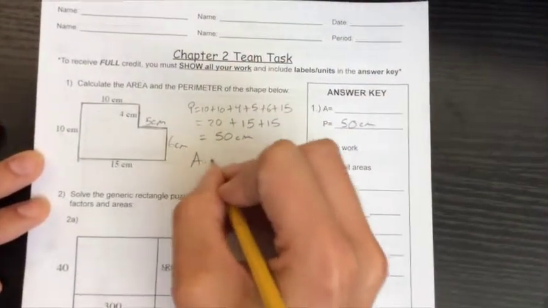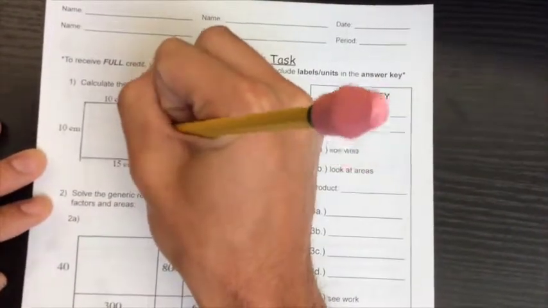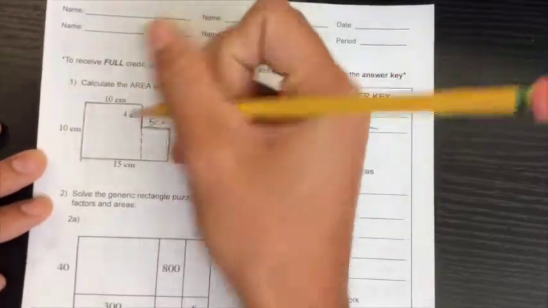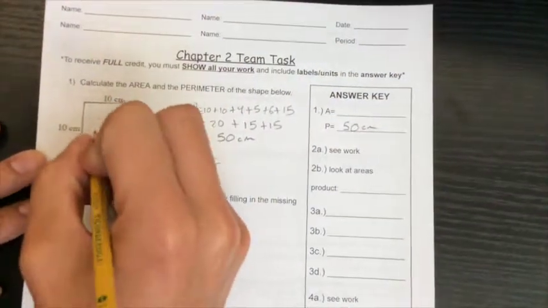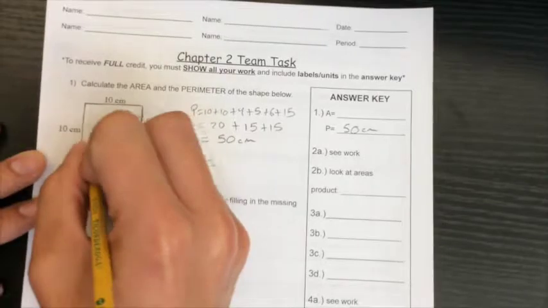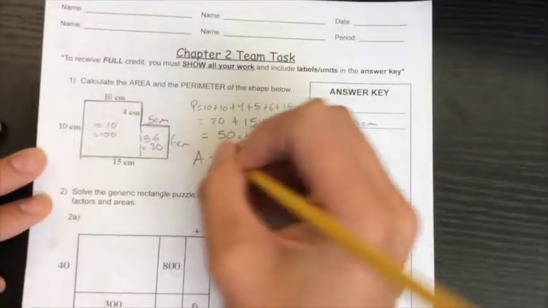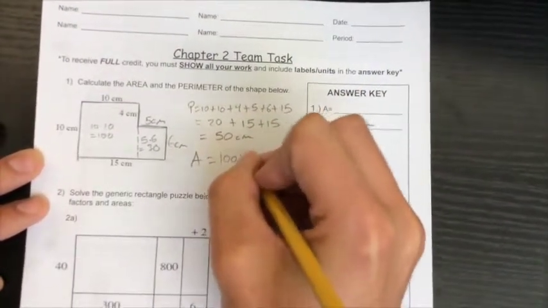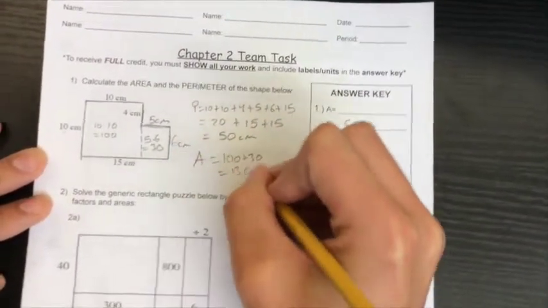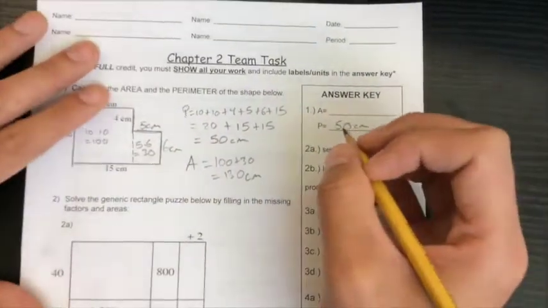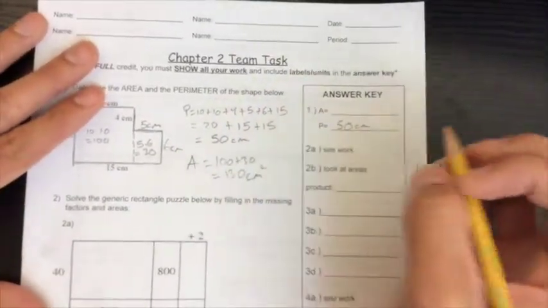And for area, we got to break it up. I'm going to choose to break it up here. You could have done it differently. If I break it up here, this part inside is 10 times 10, which is 100. And this side over here is 5 by 6, which of course is 30. So the area would be 100 plus 30, or 130 centimeters squared.